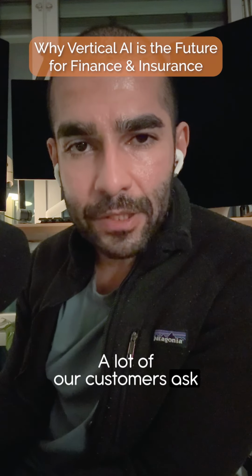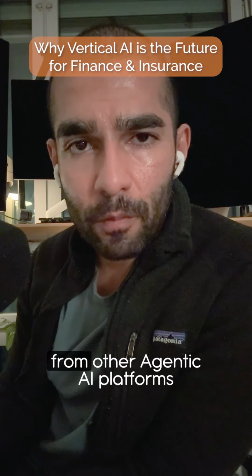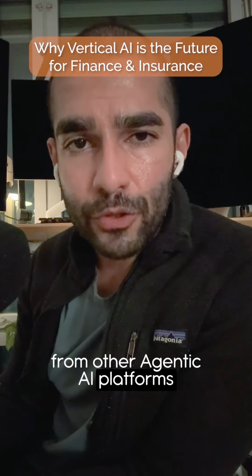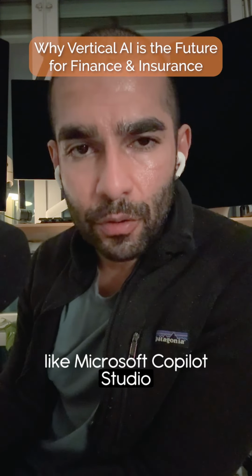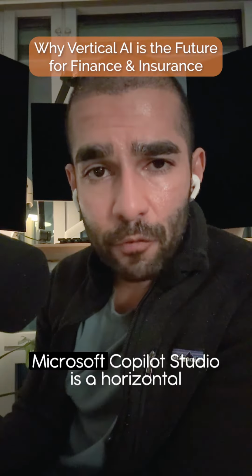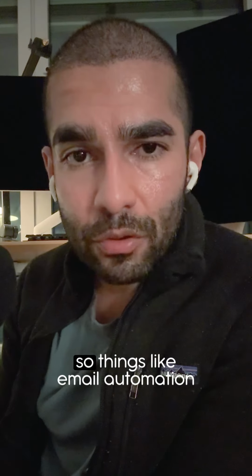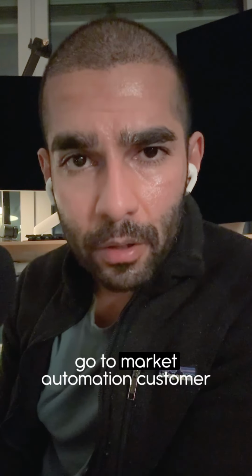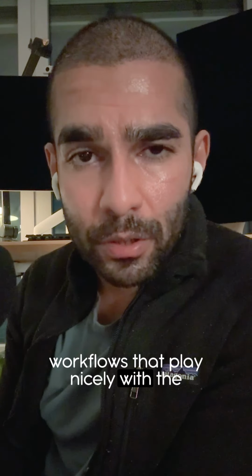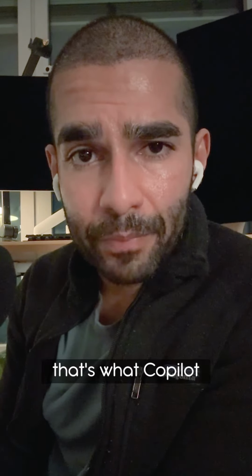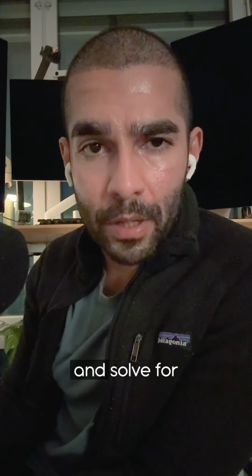A lot of our customers ask, what is different about multimodal from other agentic AI platforms like Microsoft Copilot Studio? It is a phenomenal question. Microsoft Copilot Studio is a horizontal platform tackling horizontal use cases that are simpler in nature. So things like email automation, go-to-market automation, customer support, especially workflows that play nicely with the Microsoft 365 suite. That's what Copilot Studio is largely going to go and solve for.